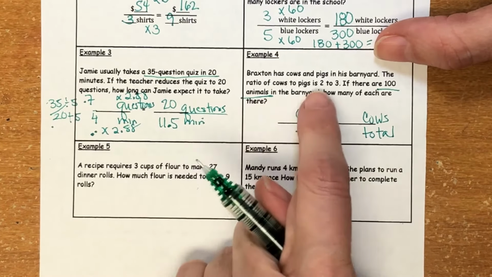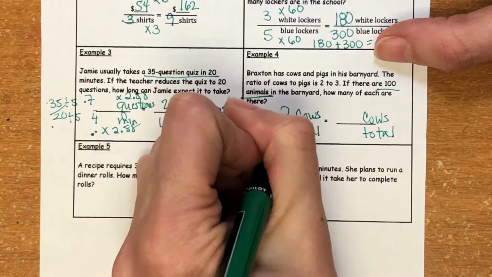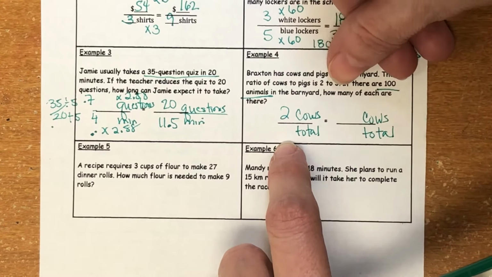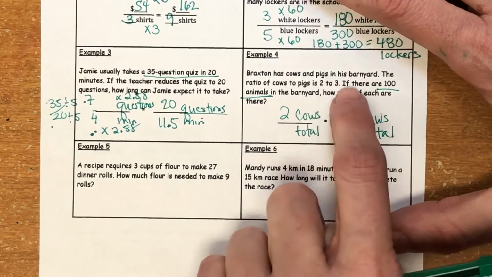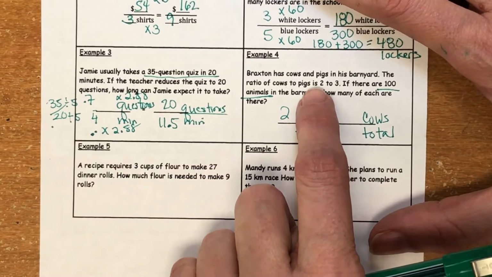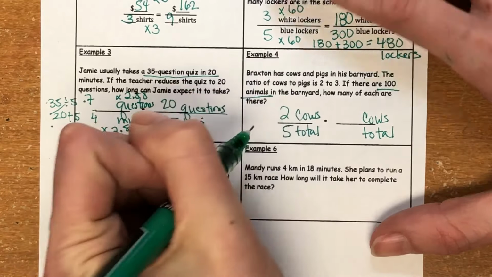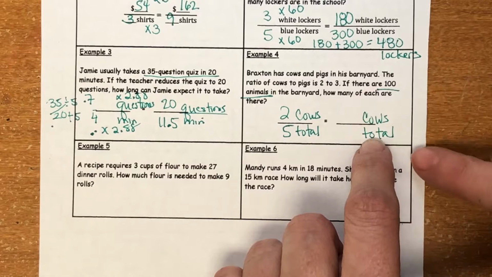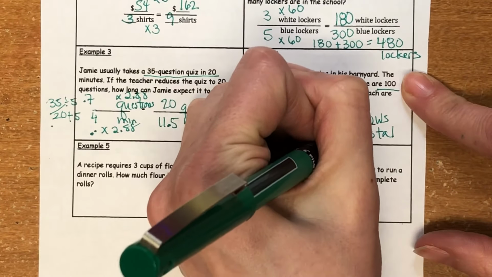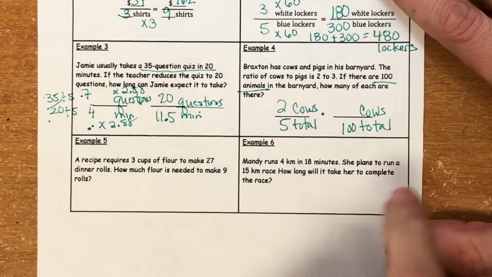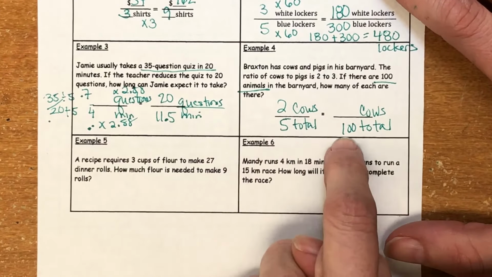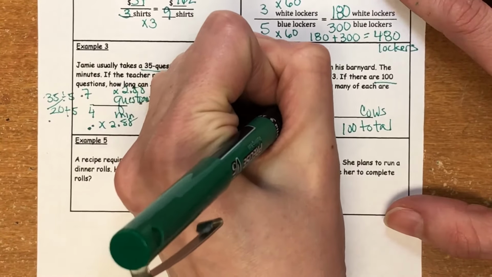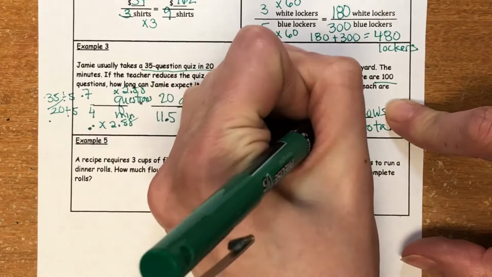So cows, 2. Okay, so if there's 2 cows, well, how many animals are total? I just have to add the 2 plus the 3, which is what? 5. 2 cows and 3 pigs makes 5 total. For every 2 cows, there's 5 total animals. So I need to know how many cows if I had 100 total animals. So again, what number do you multiply? 5 times what number gives me 100? 5 times 20 gives me 100. 2 times 20 gives me 40 cows.